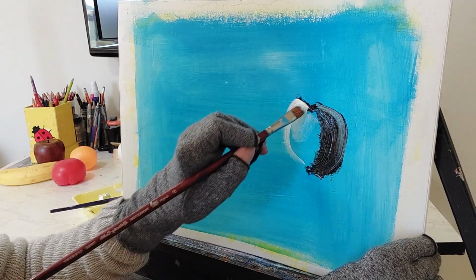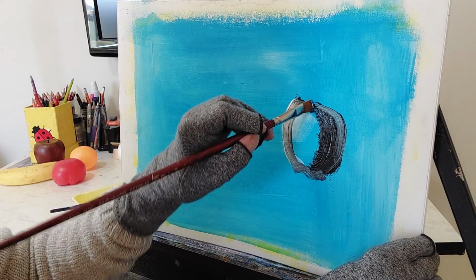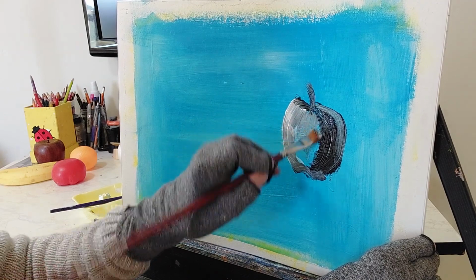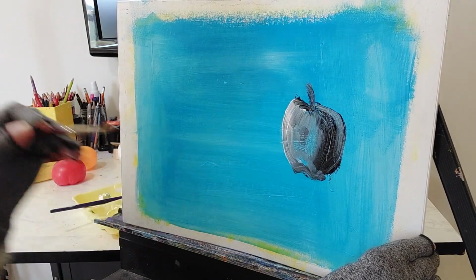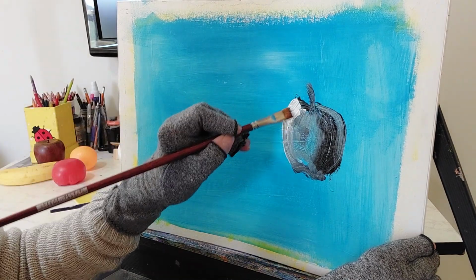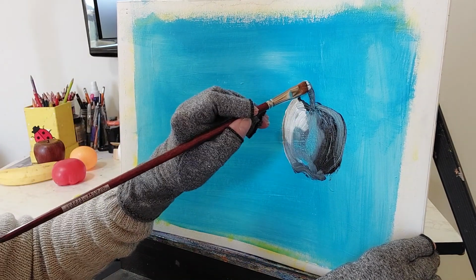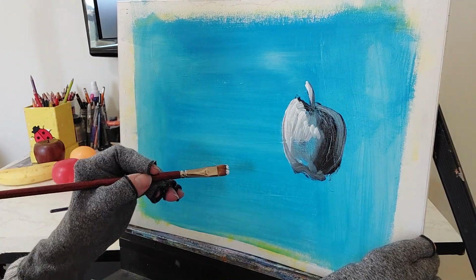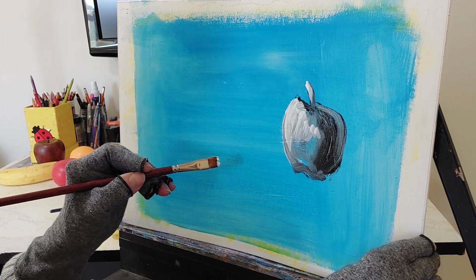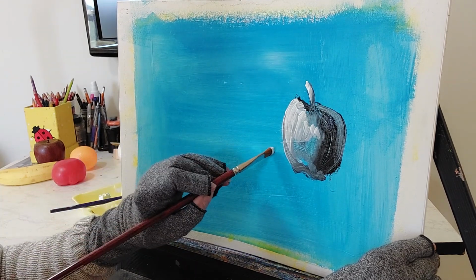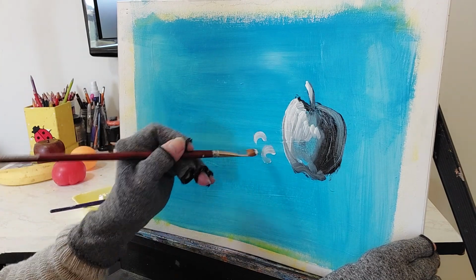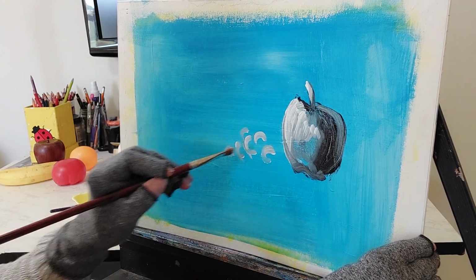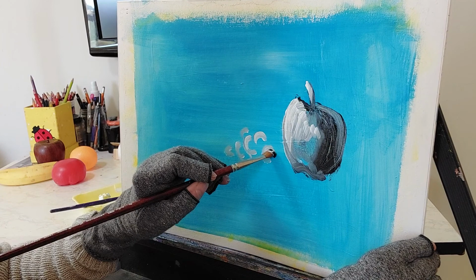Let's see if I can get this apple shape a little bit better in here. This could be a peach or apple, mid-tones here in the middle, but lighter over on this side. Definitely lighter. And even the stem could be lighter here. All right, what can we do next? We could do maybe some grapes. So we'll do light grapes here, here, here. And then the darker side over on this side.